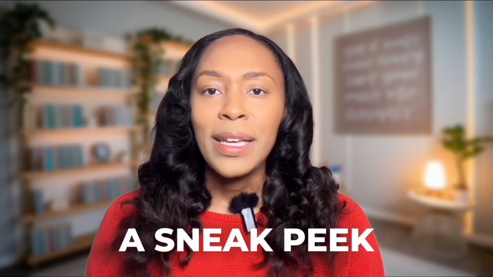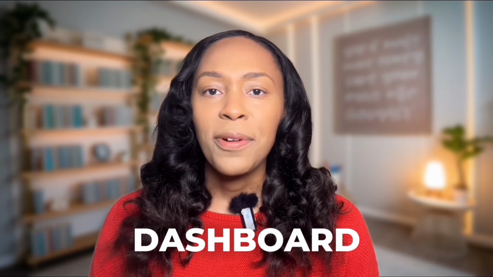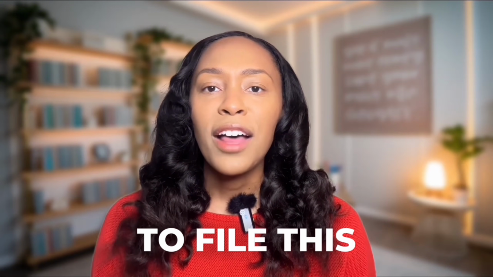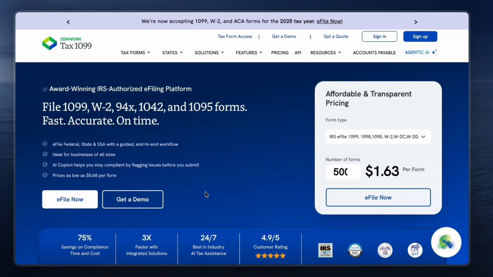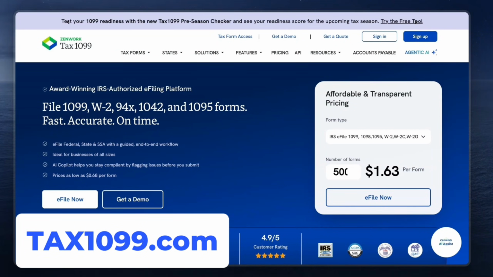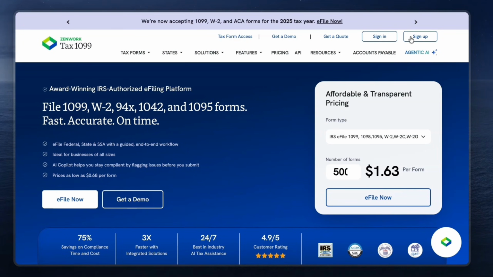Now let's take a sneak peek into my 1099 dashboard, and I'll show you exactly how to file this form step by step using Tax1099. So to get started, we're going to go to tax1099.com. Once we land on the page, we're going to go to the upper right-hand corner and click Sign Up.